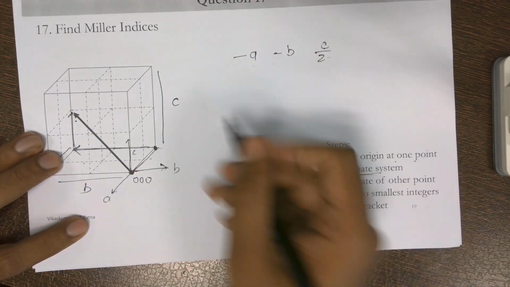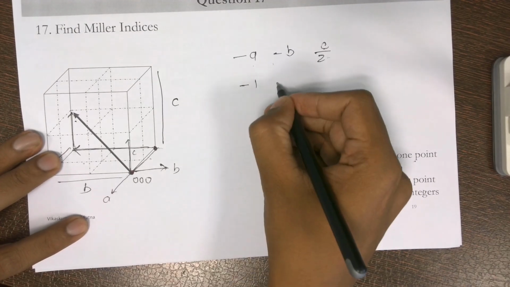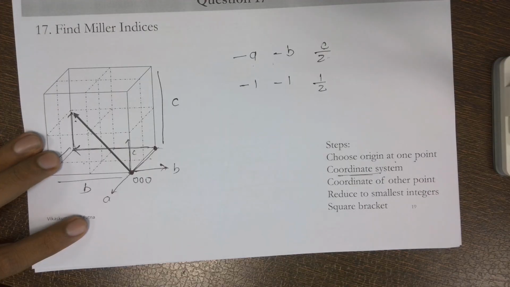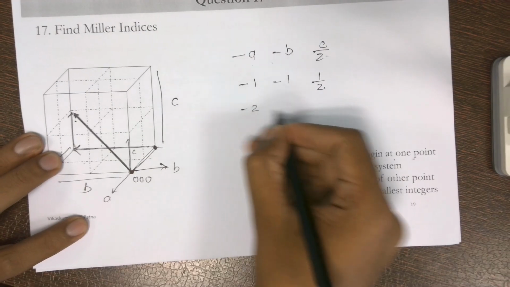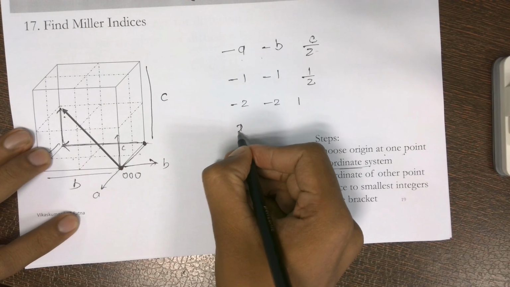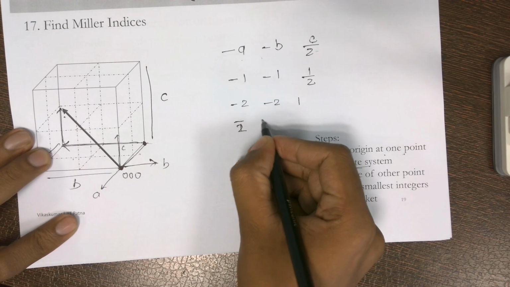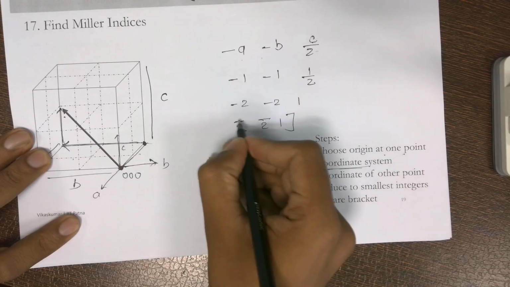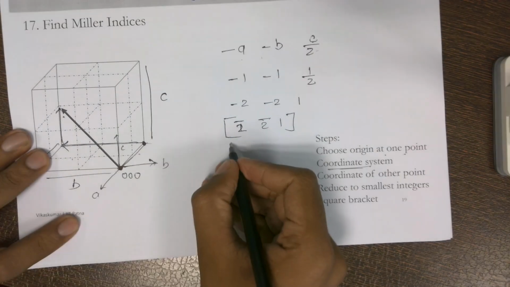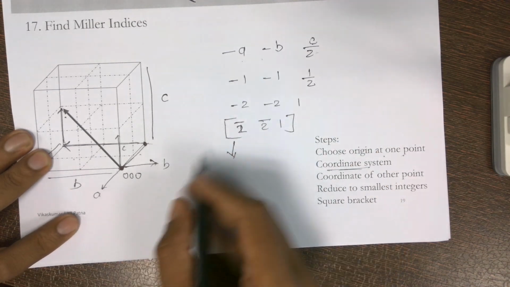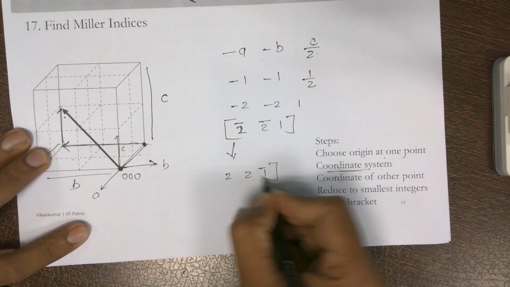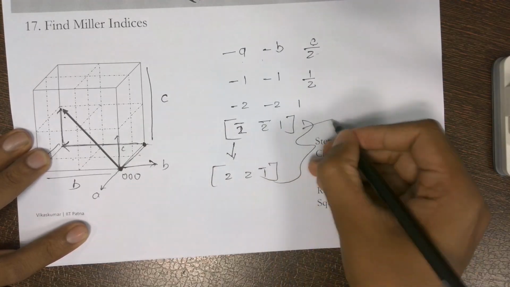We can remove A, B and C, right? So minus 1, minus 1, 1 by 2. We can make them the smallest possible integers, so it will be minus 2, minus 2, and 1. Bar we represent at the top, negative will be represented as a bar, and we put them in the square bracket. So this is my direction. One can also multiply them entirely by minus 1, and you can say that it will be 2, 2, and 1 bar. So both the answers are correct.